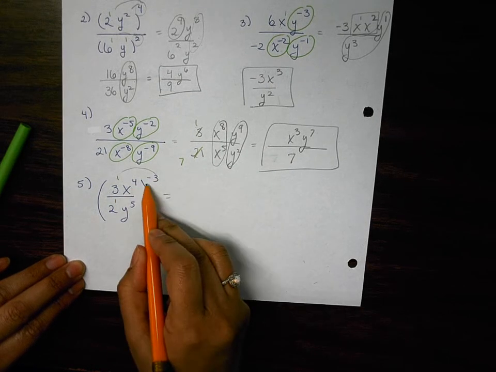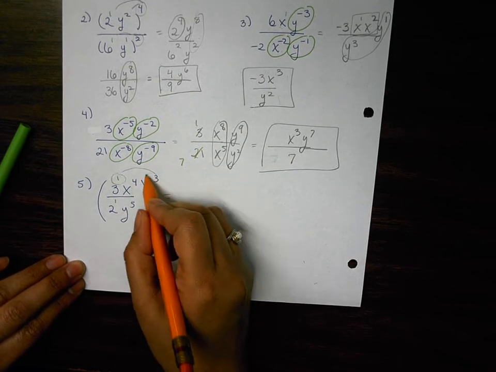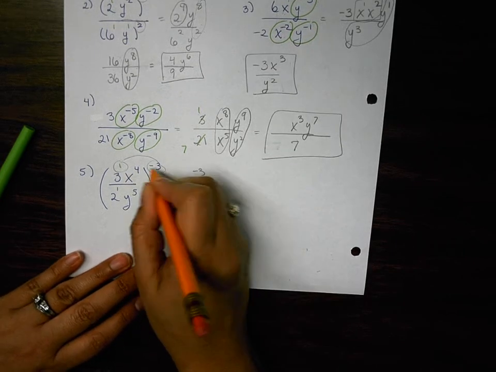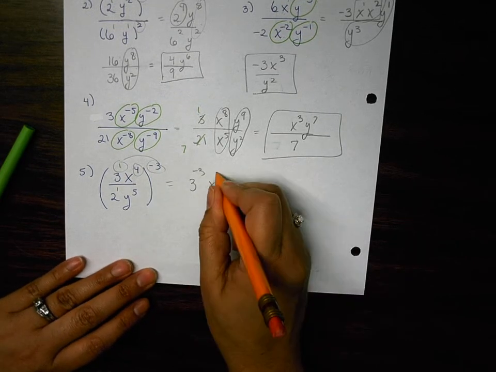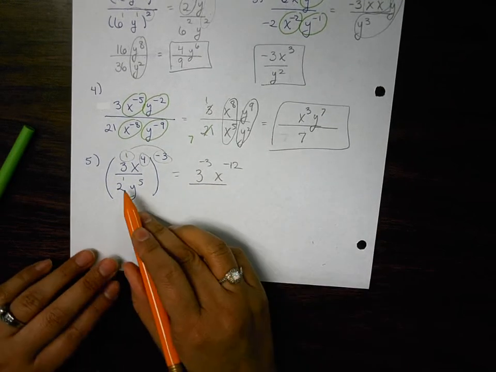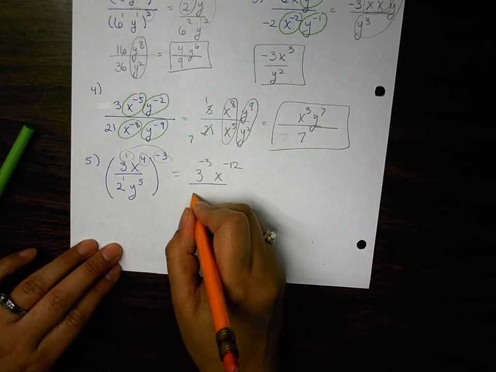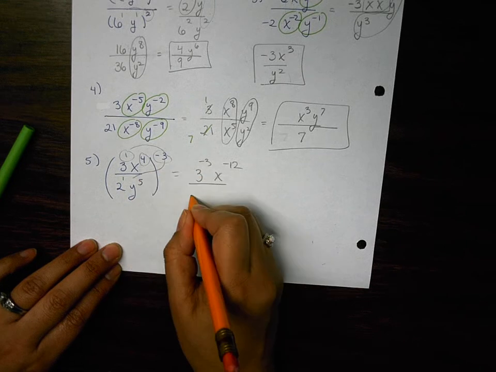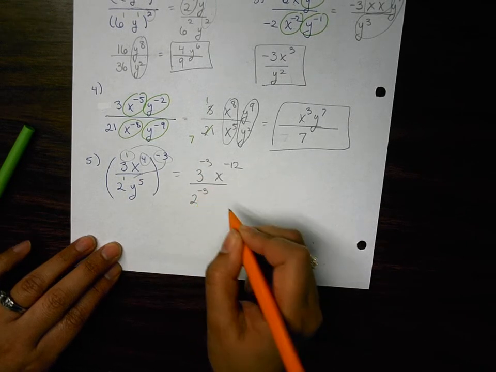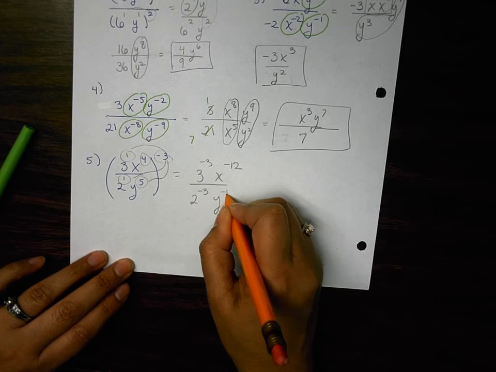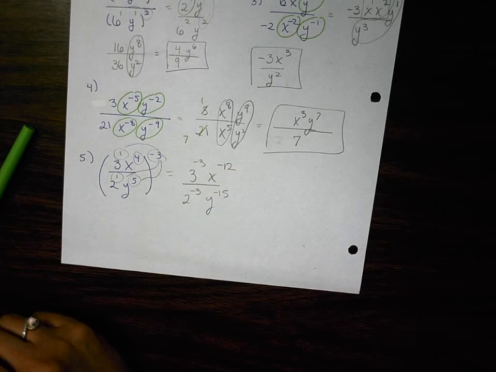So I don't do 3 times negative 3. I do 1 times negative 3. So it's 3 to what power? Negative 3. X to what power once I multiply? Negative 12. Over 2 times negative 3 or 1 times negative 3? 1. So 2 to the negative third and y to what power? Negative 15.